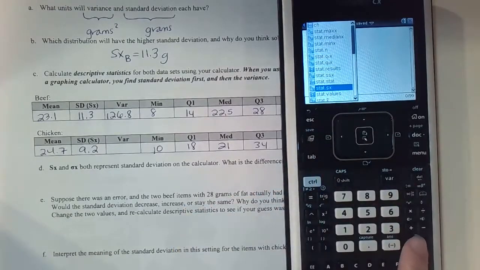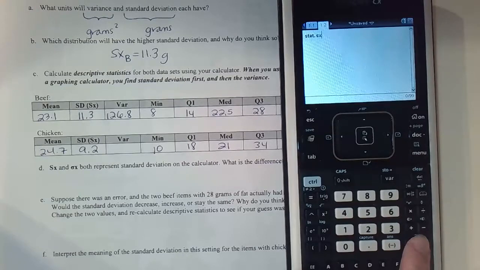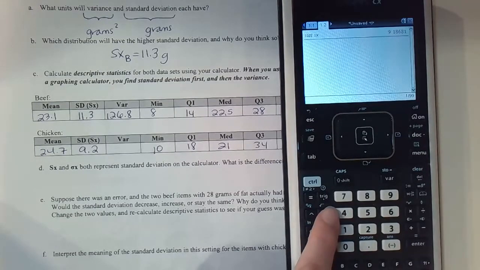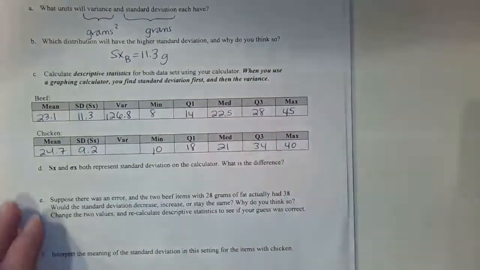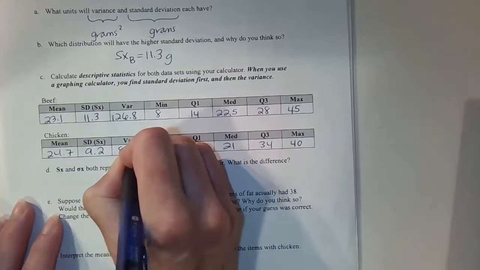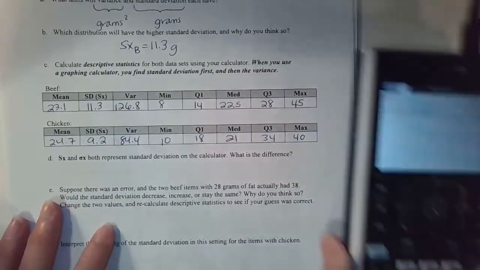Okay, SX. I'm going to hit enter, and enter again. Okay, that's the right number. Good. So now I say squared, 84.4.